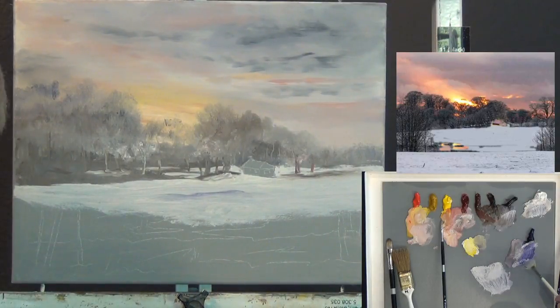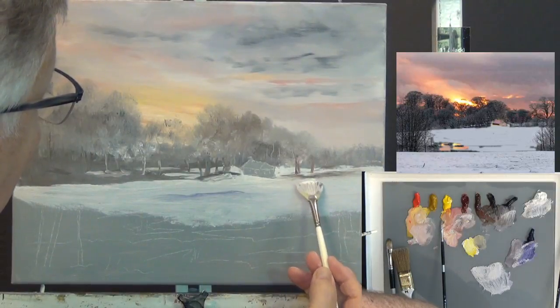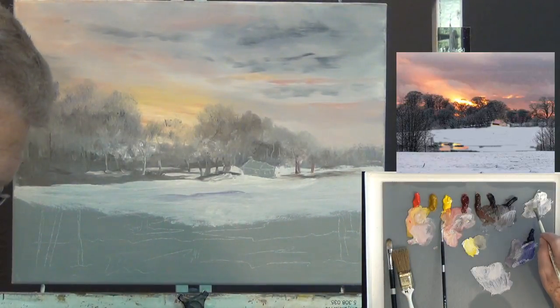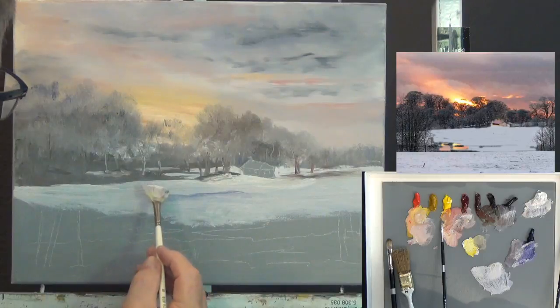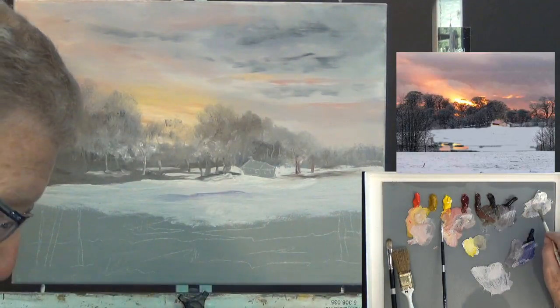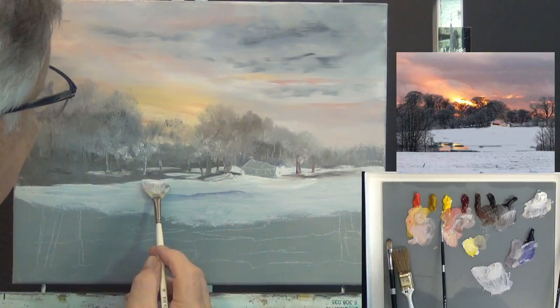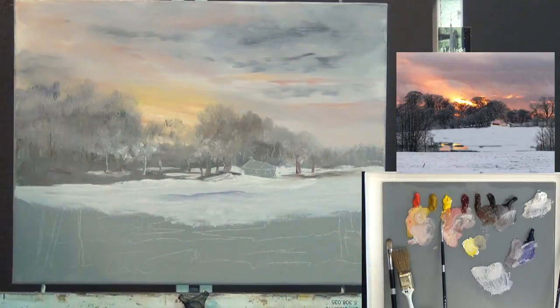That's the kind of thing you have to do. If I go back over that, I'll mess it up and I'll lose it. But you've got to stop. You can't just keep going back over. And you can always take areas and highlight them. Like if I think some of this area is too dark, I can come back and put a little bit of pure titanium white over the top and make something that looks like a mound of snow back there.